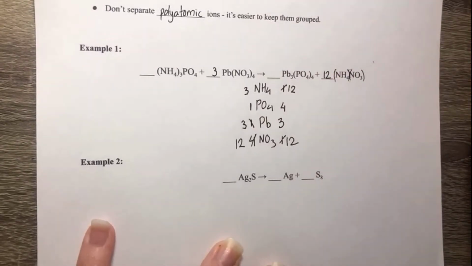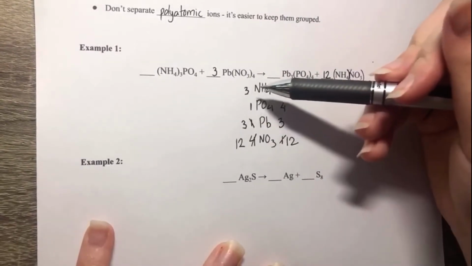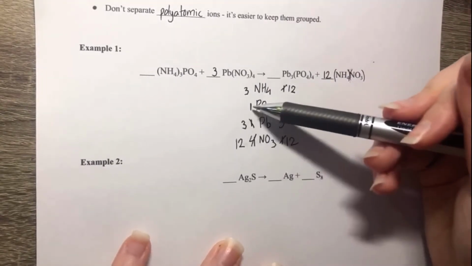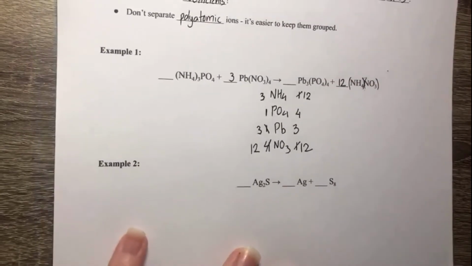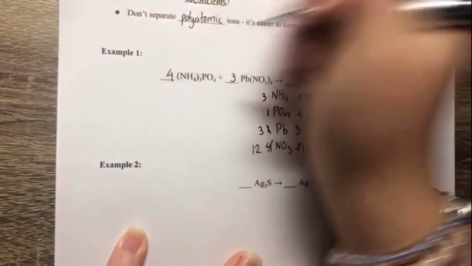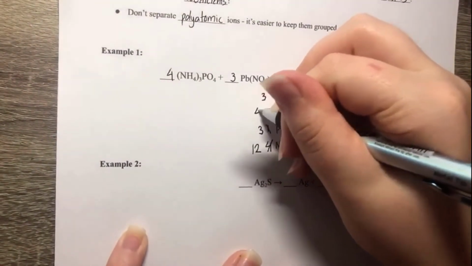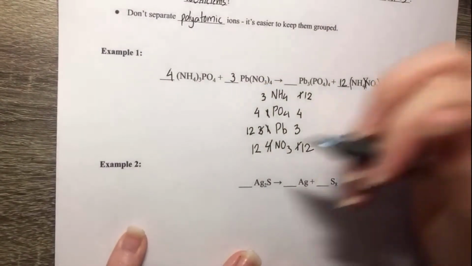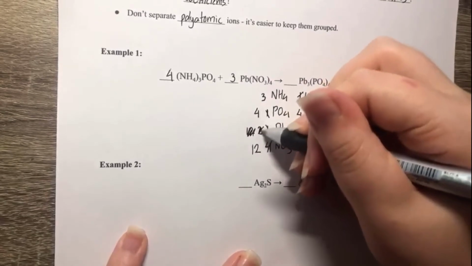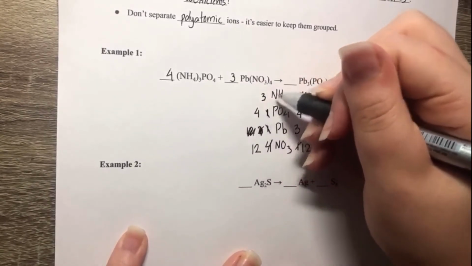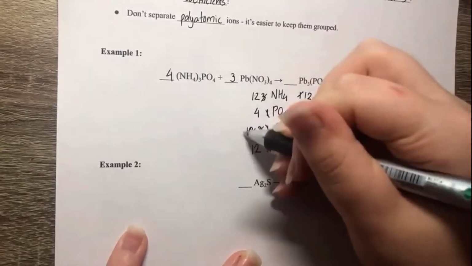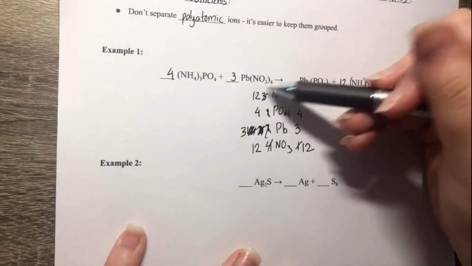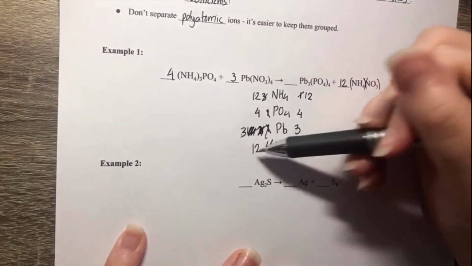And now the only thing that we need to work on is to get the ammonium on this side equal to this side, and the phosphate on this side equal to this side. And that can be easily done by putting a little 4 right here. Since there's 1 phosphate, that's going to be 4. And then 4 times 3 is 12. Oh, not on the Pb. This is still 3. Don't mind that. And then everything, as you'll see, is balanced on both sides.